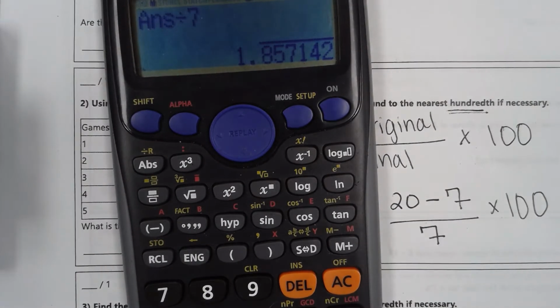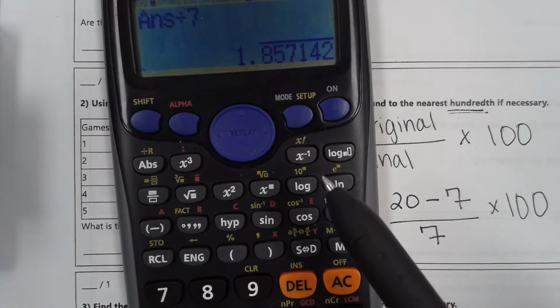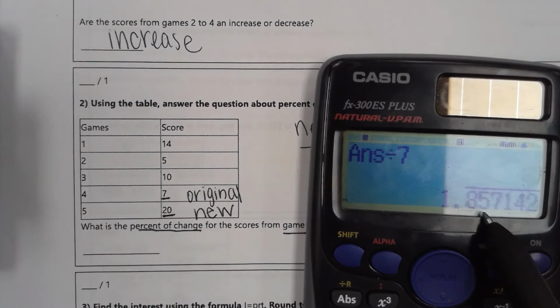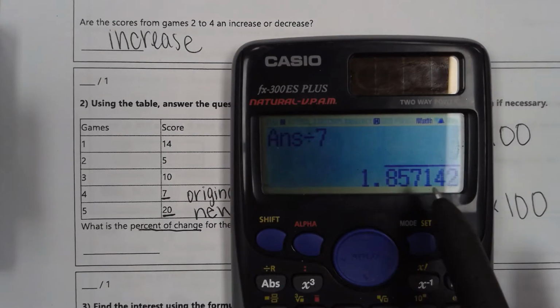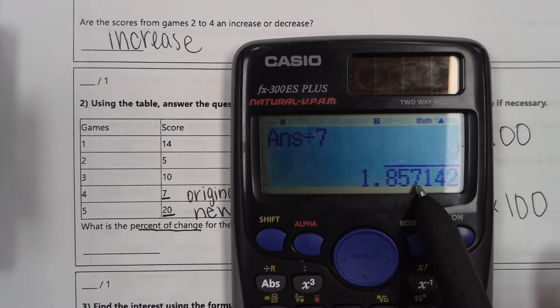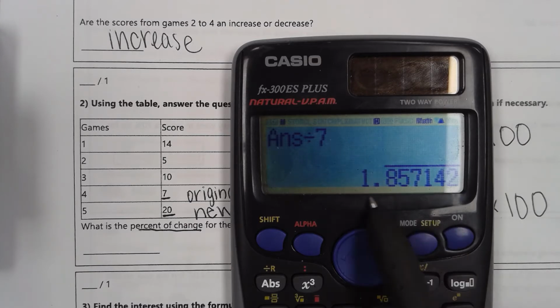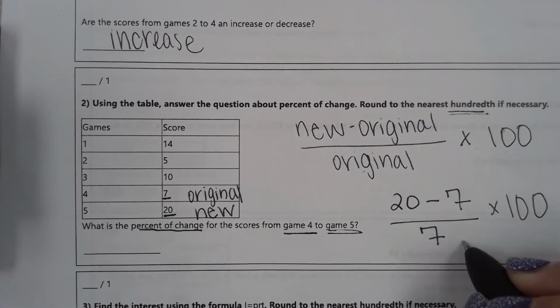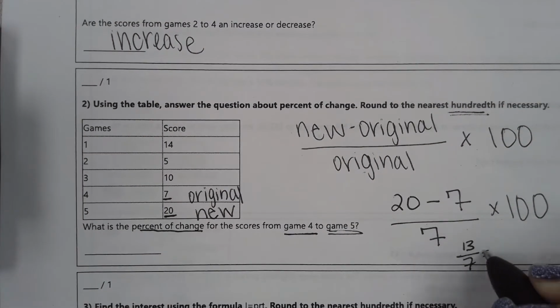So remember, the nearest hundredth is the second number after my decimal point, just like with money. So if I were to round to the nearest hundredth, I'm looking at the 5. And I'm looking at the number behind it, which is a 7. And if it's 5 or greater, then I'm going to round my 5 up to a 6. So if you notice, 7 is greater than 5, so I'm going to round up my 5 to a 6. So this number rounded to the nearest hundredth is 1.86. So we had 13 over 7, and that gave us approximately 1.86.